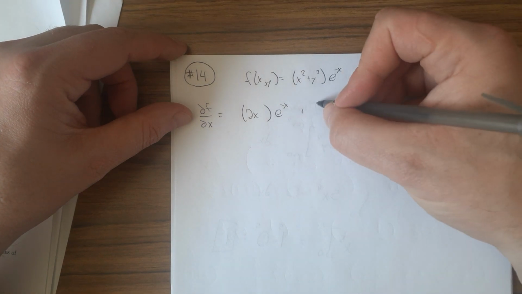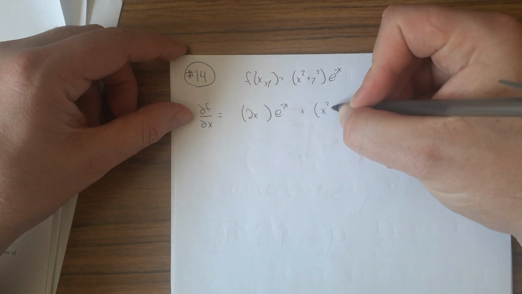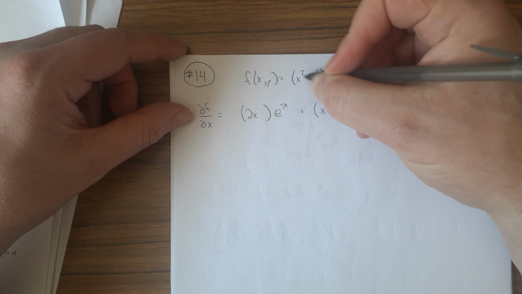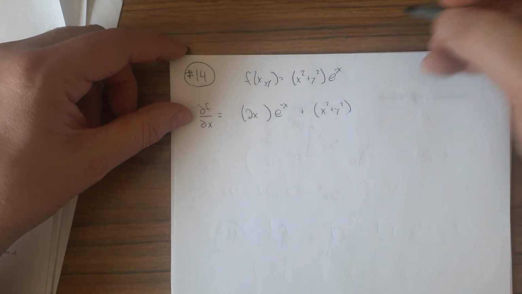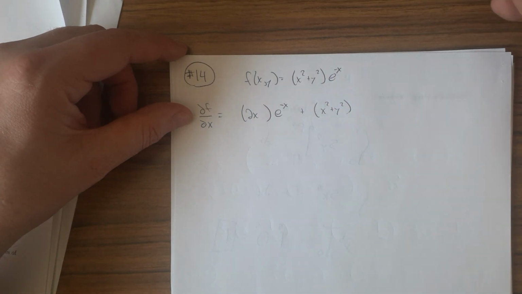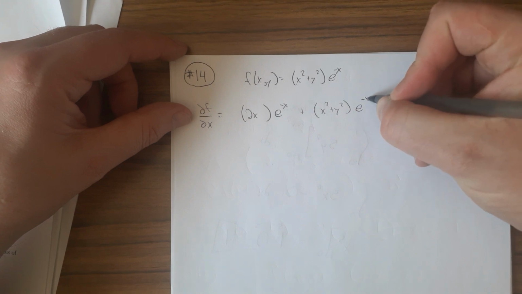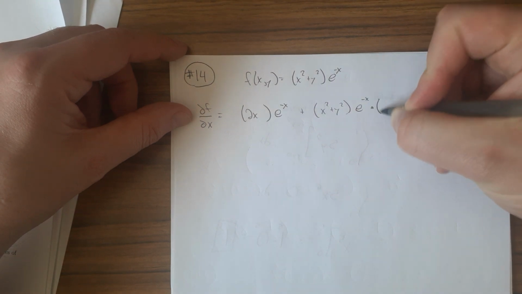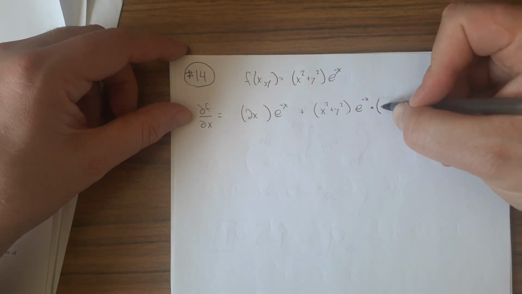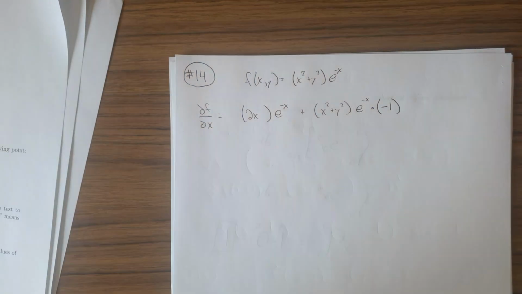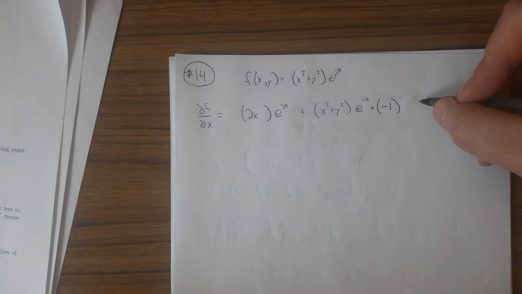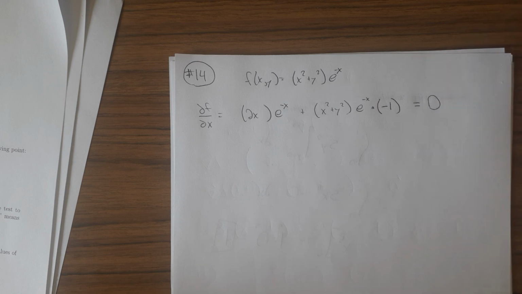Plus, now I'm going to leave the first part alone and do the derivative of the second part. The derivative of e to the negative x is e to the negative x times the derivative of the inside with respect to x, which is negative 1. And like I said, we're setting that equal to 0.